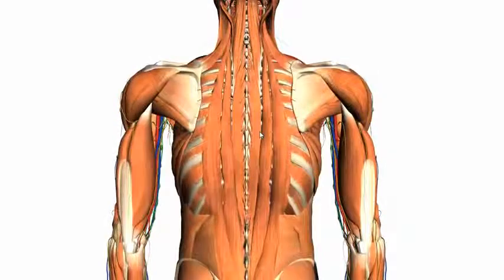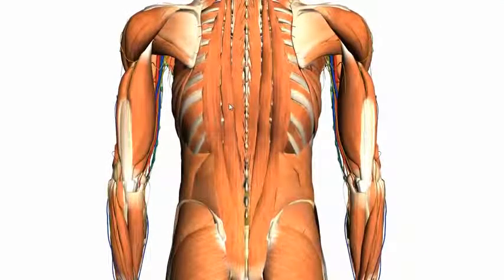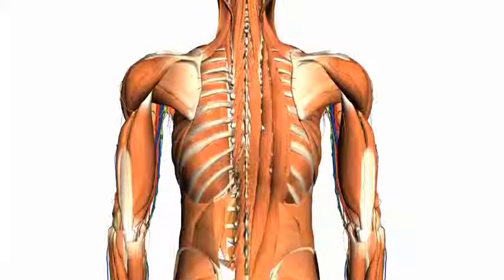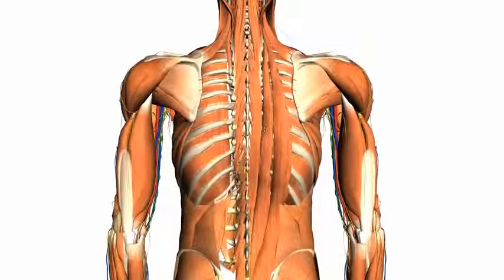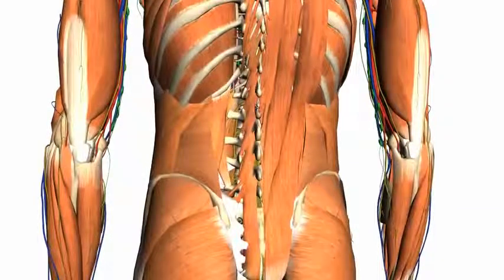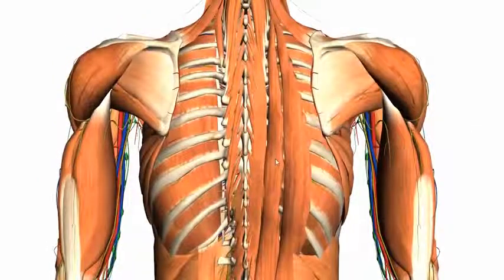And then you've got the erector spinae muscles, so I long for spinach, or iliocostalis, longissimus, and spinalis. And then deep to those, you've got the transversospinalis muscles, so you've got the semispinalis, the multifidus, and then you've got the rotares underneath. So that's the intermediate and deep muscles of the back.